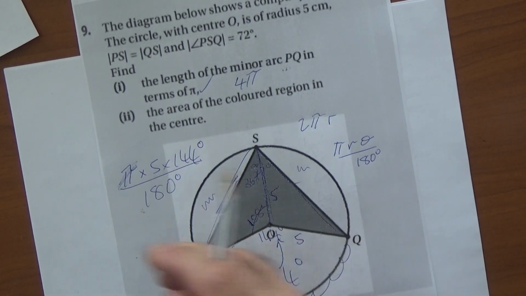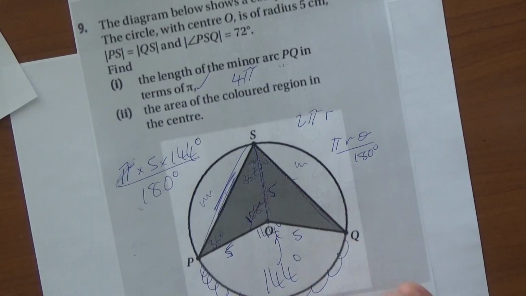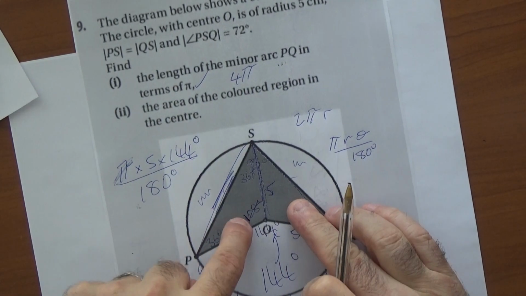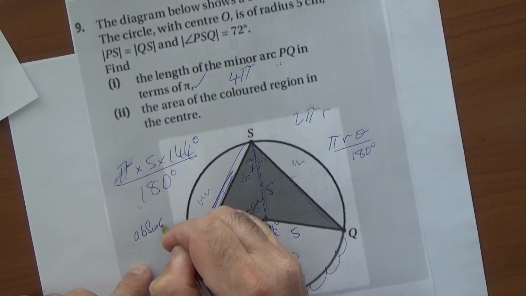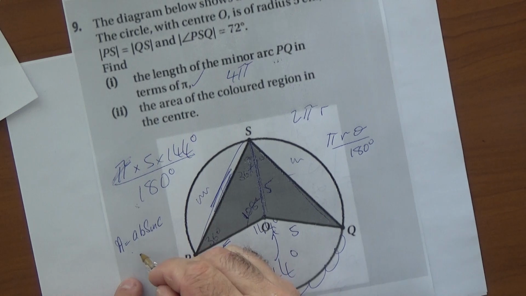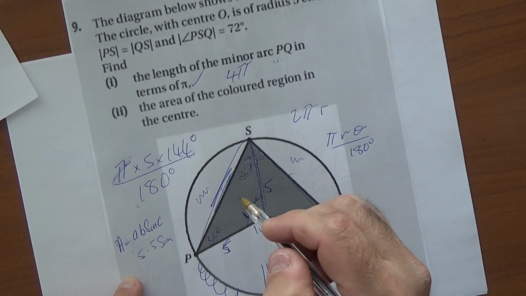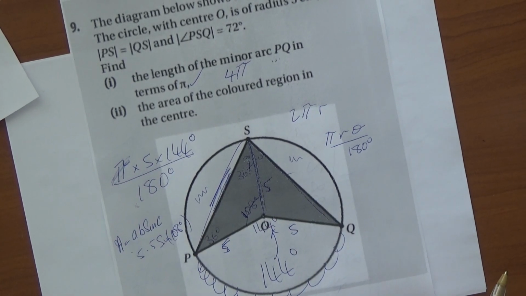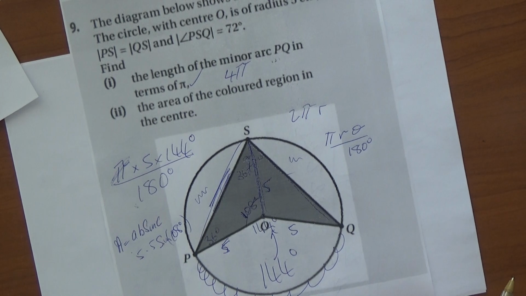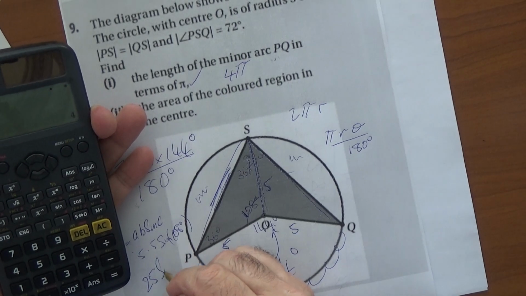Now it's a half AB sine C, but it's double because we have 2 of them. So let's just say AB sine C is the area. And that's 5 times 5 times the sine of 108 degrees. Okay, 25 times the sine of 108 degrees.